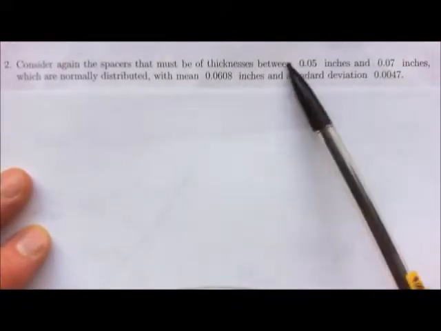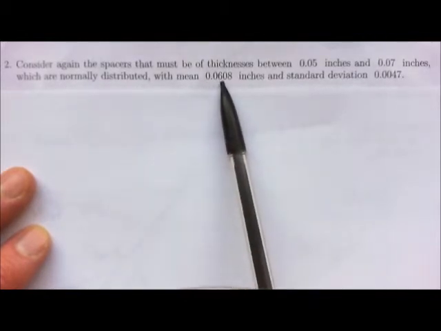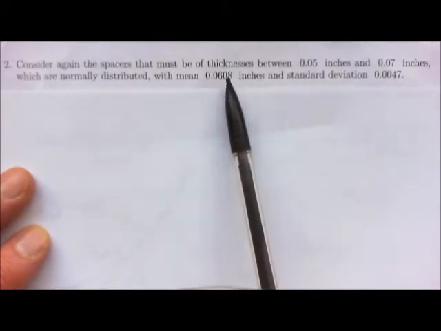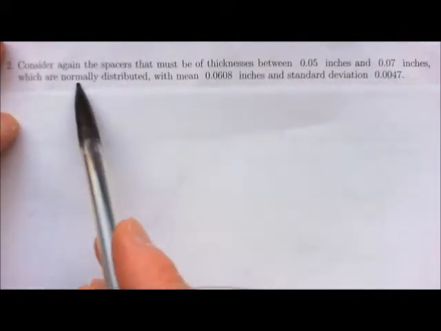Going to number 2, we're back to our spacers that we encountered in assignment 10. And remember, we want the spacers to be a thickness between 0.05 and 0.07 inches. The spacers we get from our supplier are normally distributed with a mean of 0.0608, almost exactly halfway between those two, and a standard deviation of 0.0047. So the key here is to note that the thicknesses are normally distributed, so we'll be using the normal distribution.